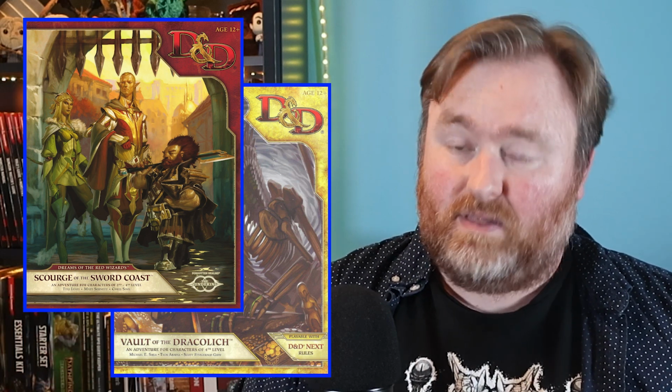But once again, I'm not surprised. They didn't have any finished rules they could include on the screen. It's not one of the other D&D Next adventures like Scourge of the Sword Coast and Vault of the Dracolich didn't come with the GM screen, at least as far as I can tell, because what were the creators supposed to put on those screens when the rules weren't even done yet?